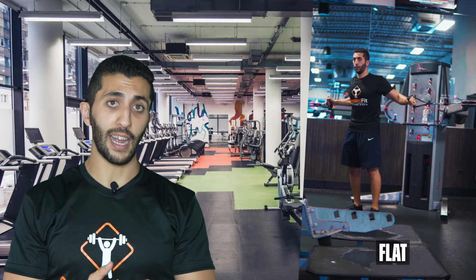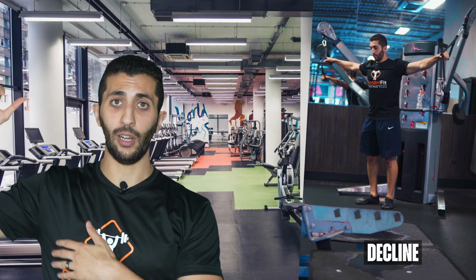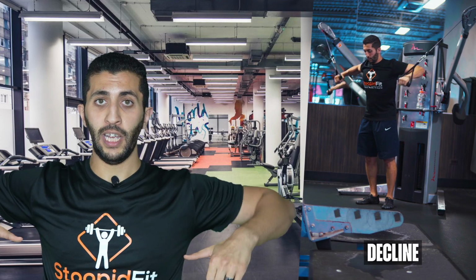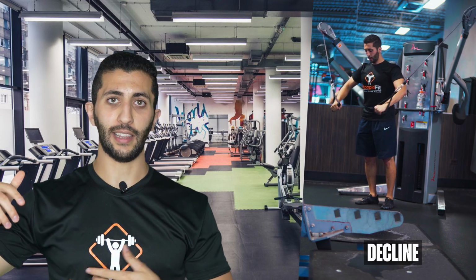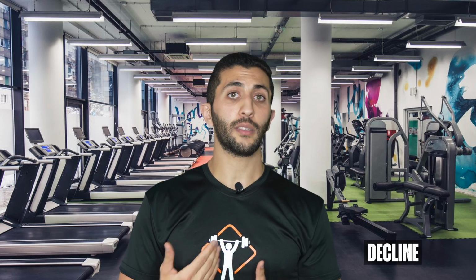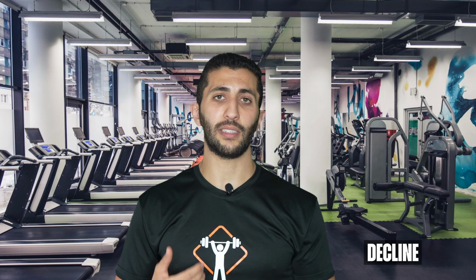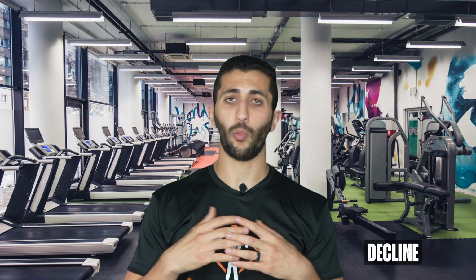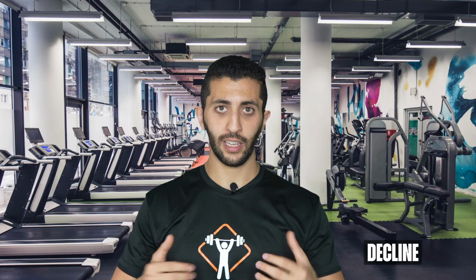And with the decline, it's gonna be the opposite of the incline. So we're actually gonna start with the cables higher. Your elbows are gonna be a little higher up and you're gonna be pushing downward towards your belly button. And this is gonna help attack that bottom aspect of your chest. Again, this principle applies for any kind of medium that you're gonna be using to hit the chest, whether that's dumbbells, cables, kettlebells, or whatever movement you wanna use. Your elbow positioning and the elbow path that you take is going to indicate what part of the chest you're hitting.